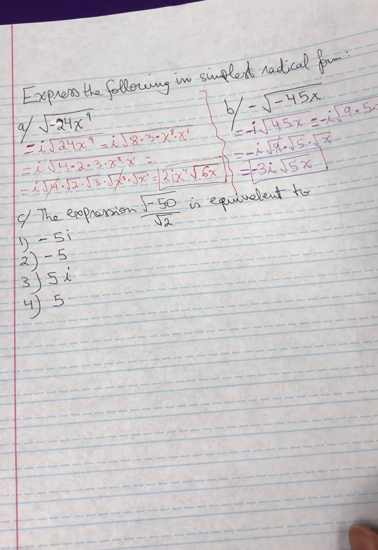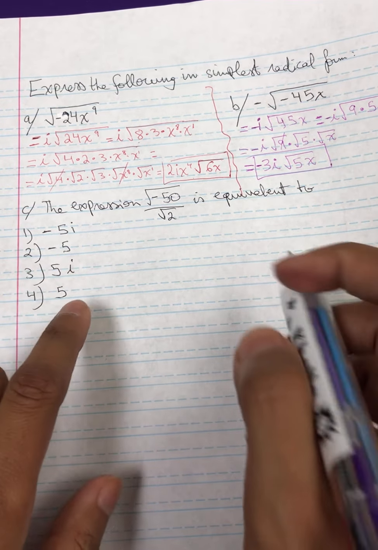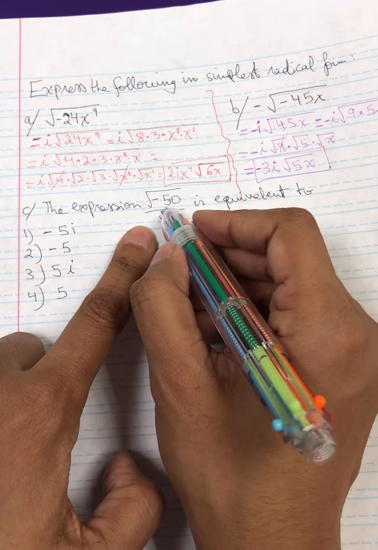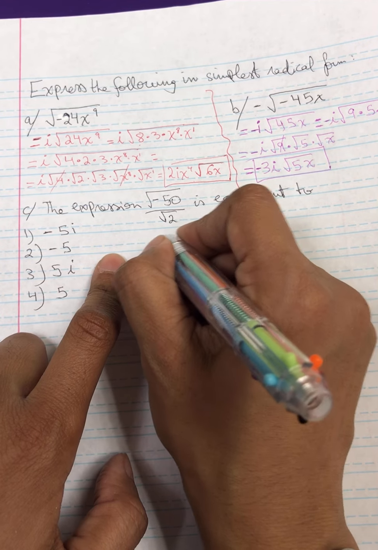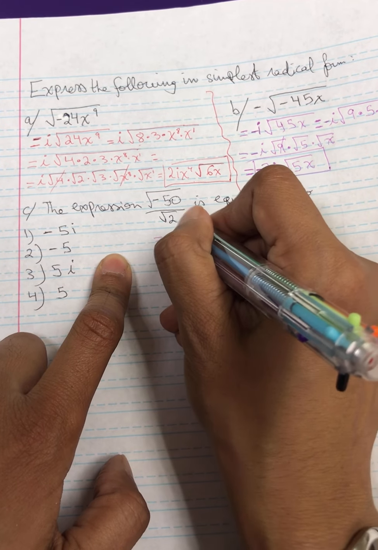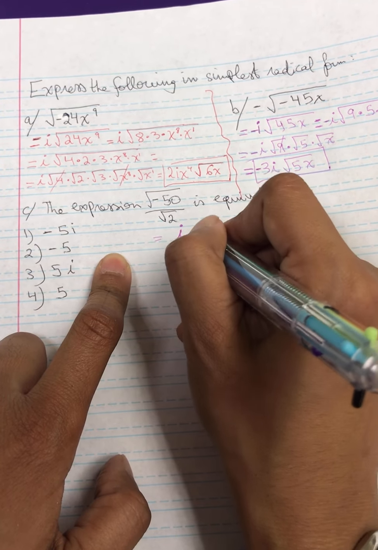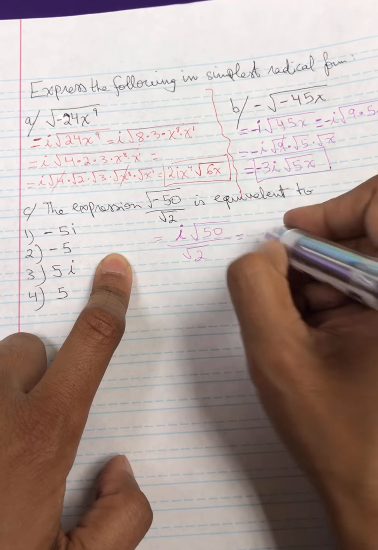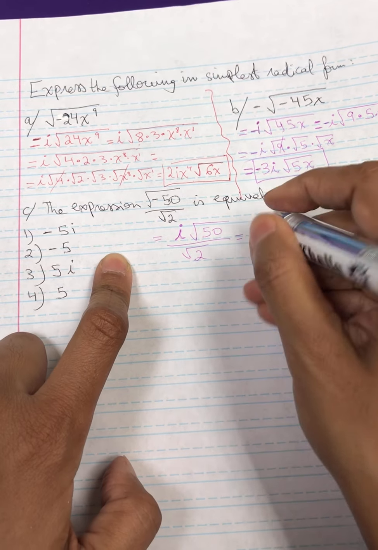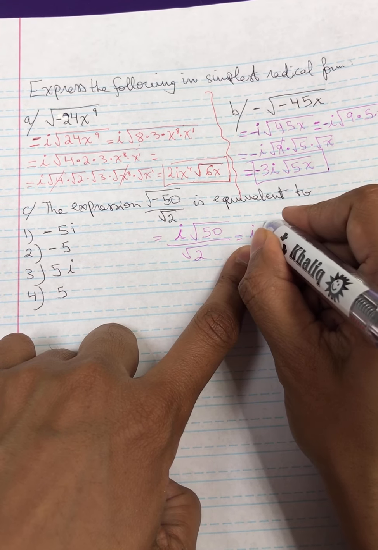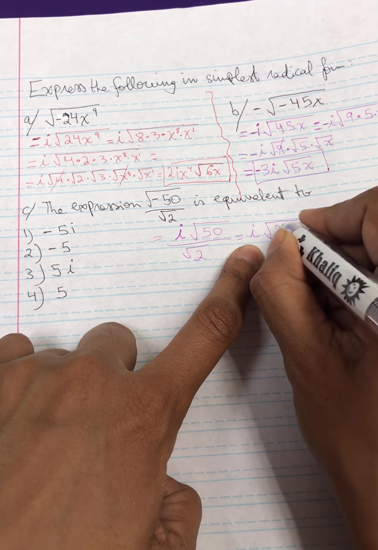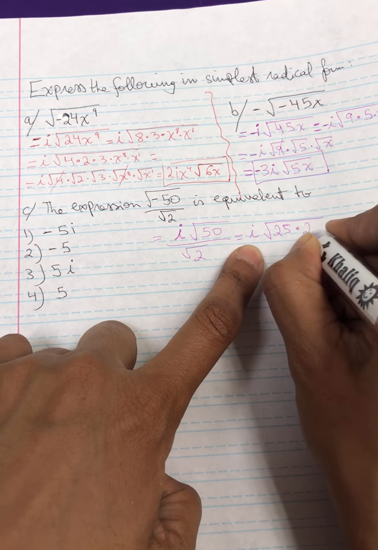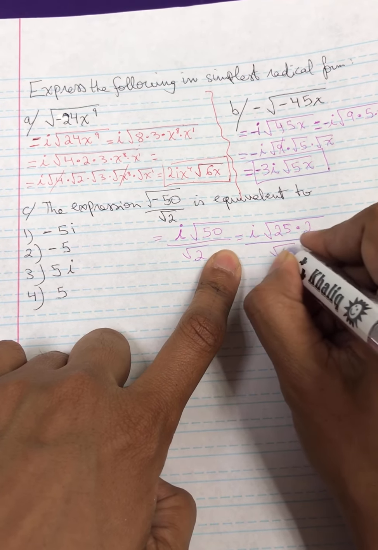Okay, next up we have a question like this. If I have radical negative 50, so first step, take out the negative sign so I can work with the radical inside. i radical 50 over radical 2. Okay. I know the largest factors of 50 are 25 times 2, because we know 25 would be a perfect square, so let's work it out. 25 times 2 over radical 2 here.